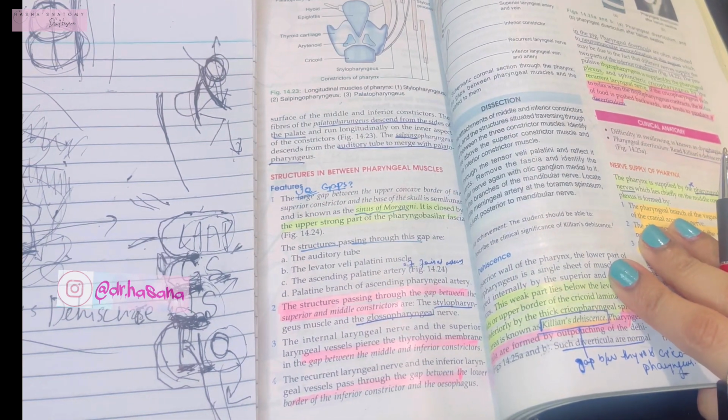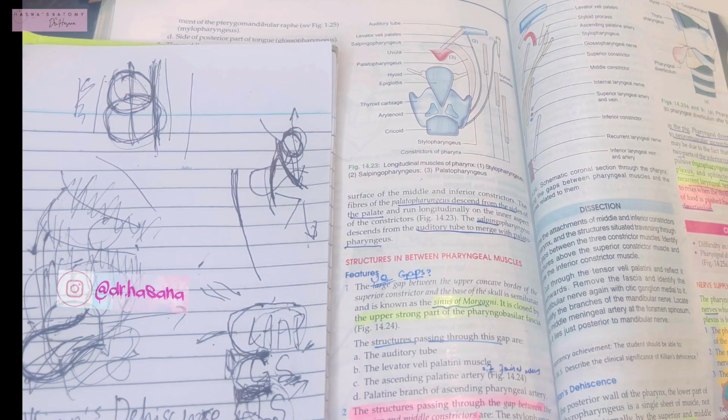All right. So these are the structures that lie between the pharyngeal muscles. Make sure you remember that. And that was all you need to know about the pharynx anatomy.